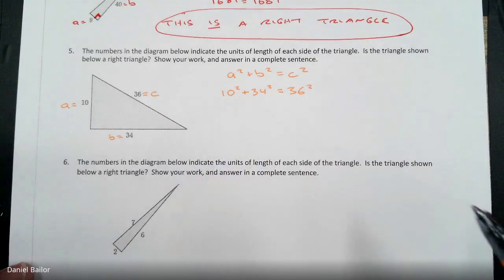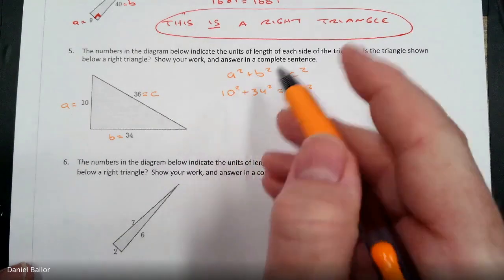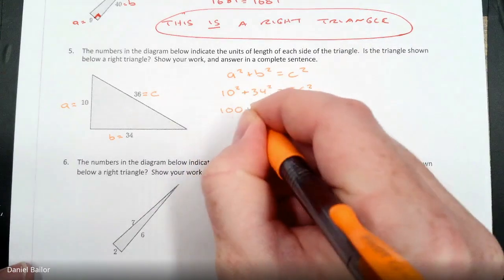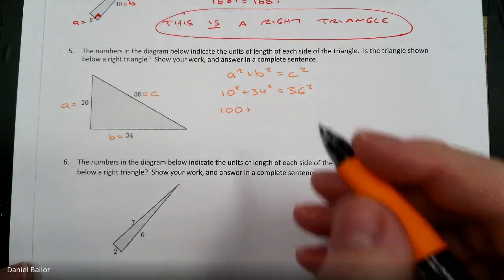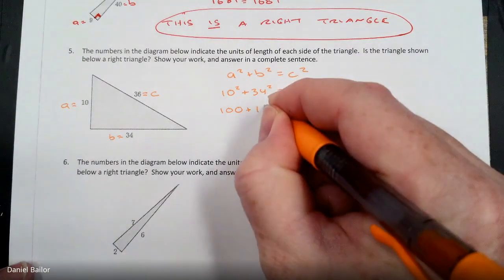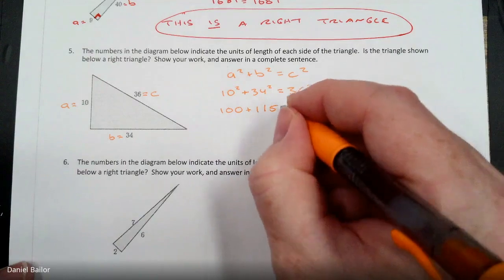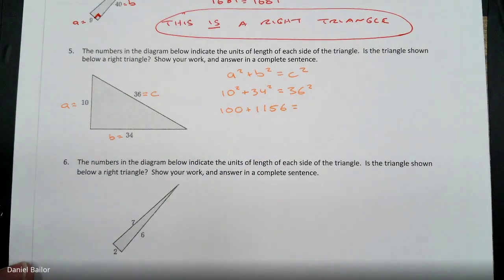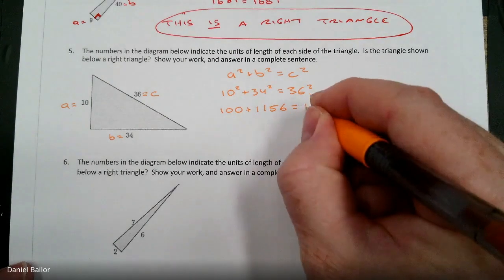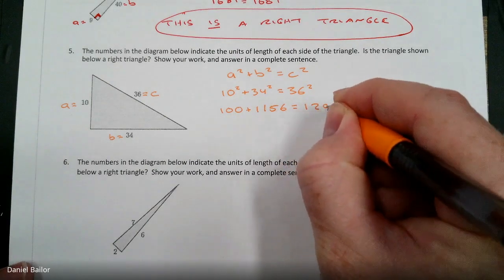I'm going to put my numbers into the equation, into the Pythagorean theorem. 10 squared I can do without my calculator. 10 squared is 10 times 10. I know that is 100. For 34 squared, I'm probably going to want my calculator for this one. So I'm going to do 34 squared, 34 times 34, 1,156. Then I need to do 36 squared. 36 squared is 1,296.